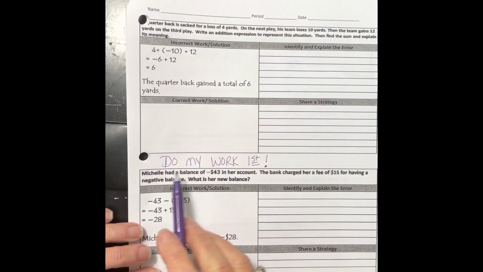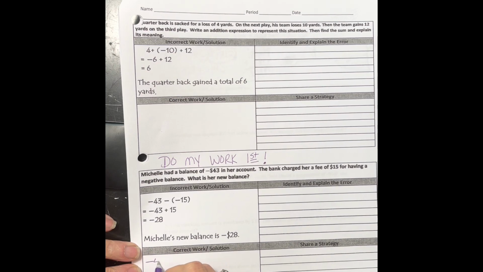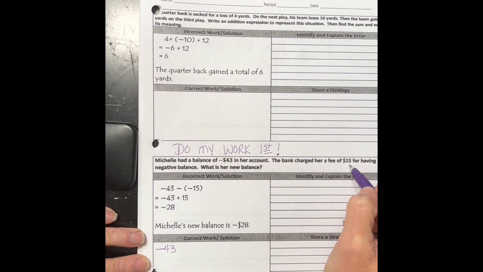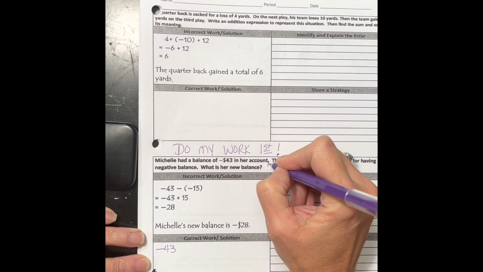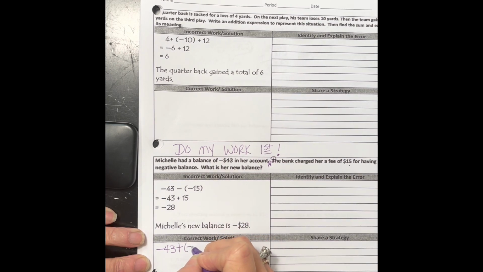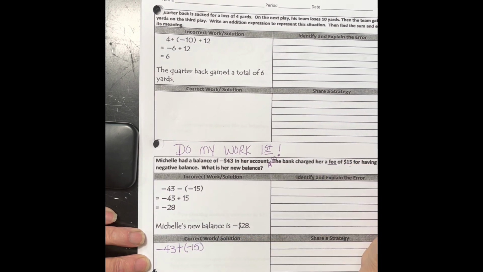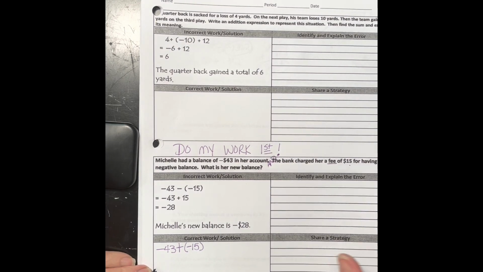Just ignore it. Michelle had a balance of -$43 in her account. So we got -$43. The bank charged her a fee of $15 for having a negative balance. And that means we got a plus sign right there. The bank charged her a fee of $15, which gives another negative amount, because we're taking money out of our account. Remember, if we take money out, it's a negative. If we put money in, it's a positive, okay?